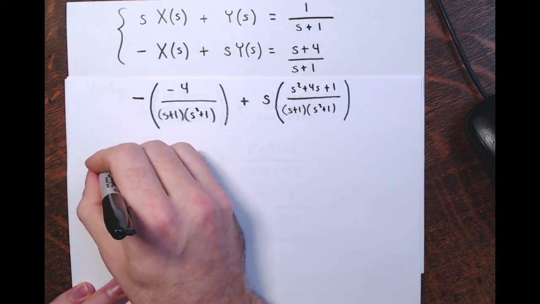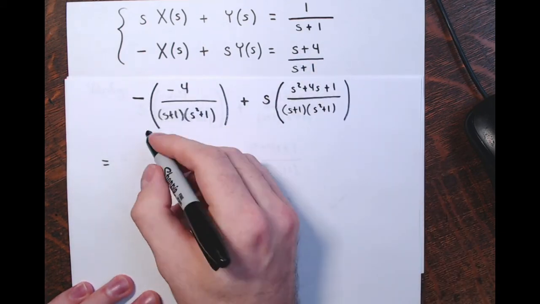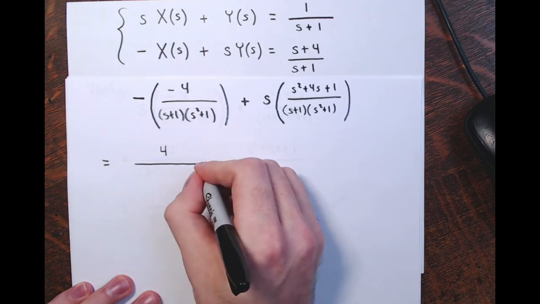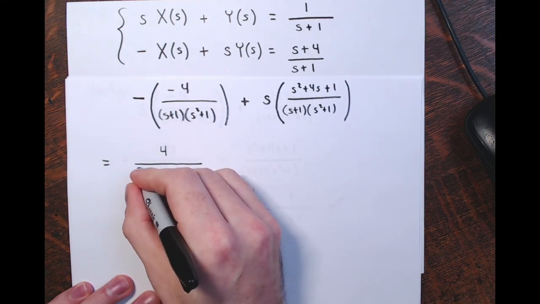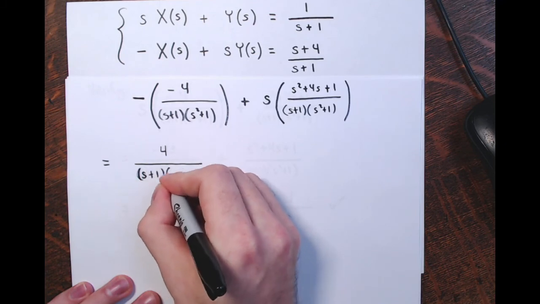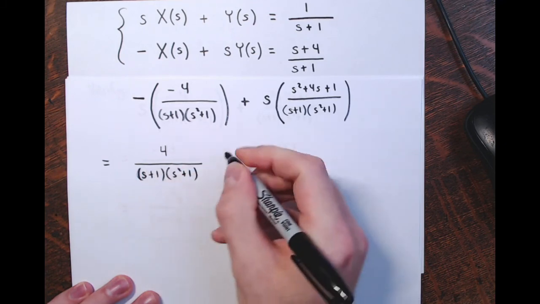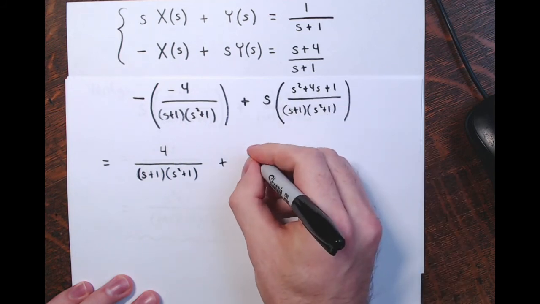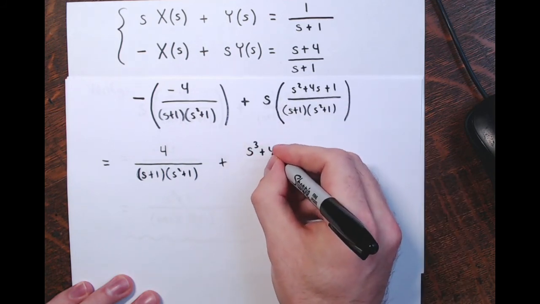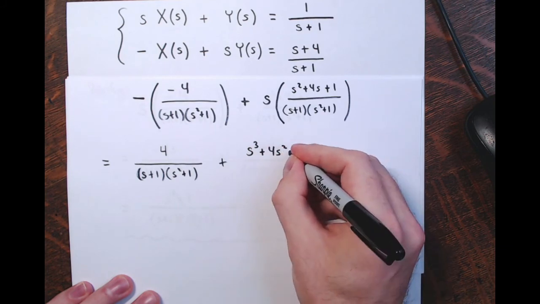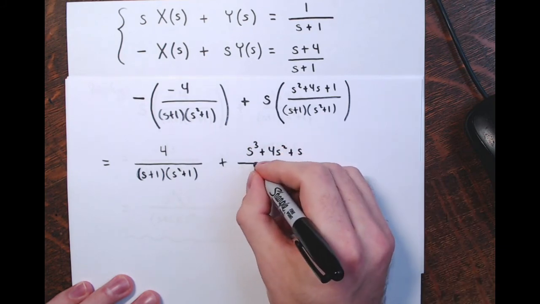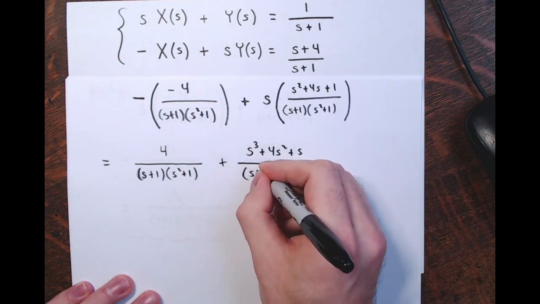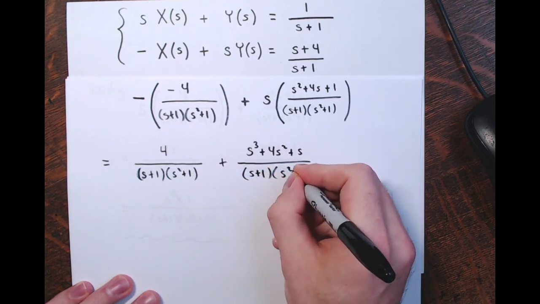The opposite of this would be positive 4 over s plus 1 times s squared plus 1, plus, when I multiply the numerator by s, s cubed plus 4s squared plus s divided by s plus 1 times s squared plus 1.